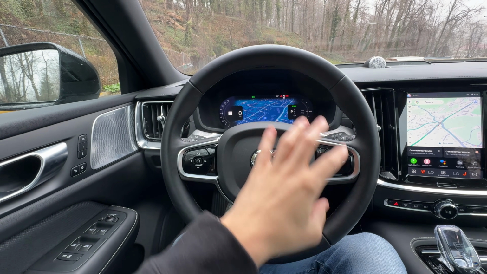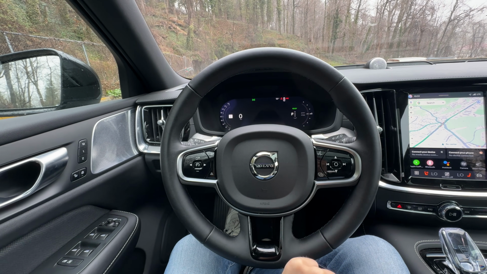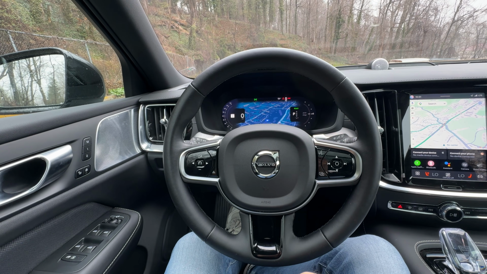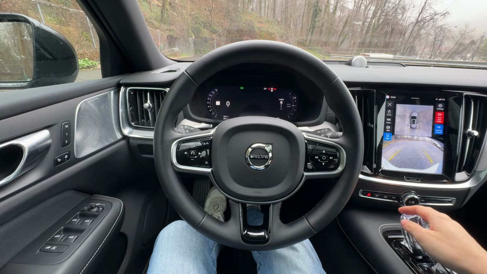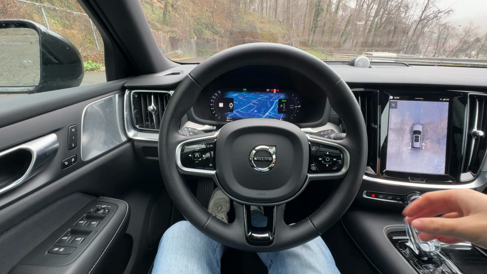Now, you can turn off this map display simply by pressing this button right there, and you can turn it back on just like that. Or if you go into reverse, for example, the map will also turn off. I think it's a little bit of a safety feature that Volvo does.